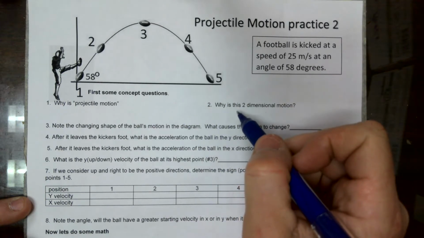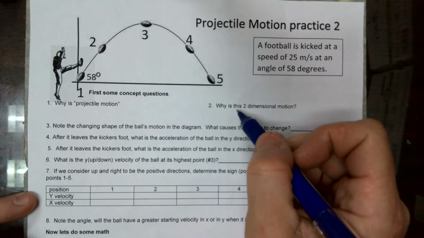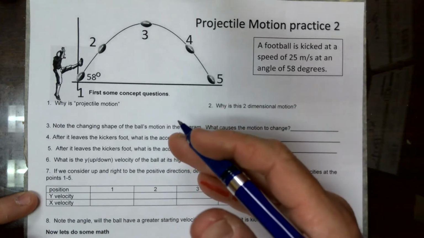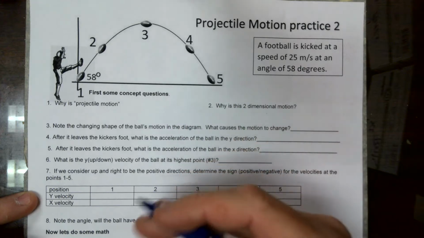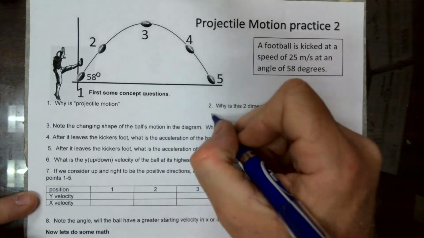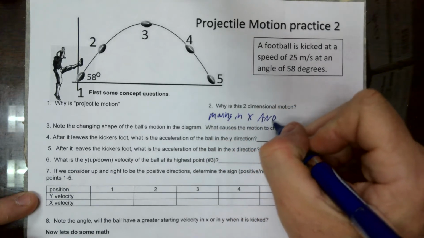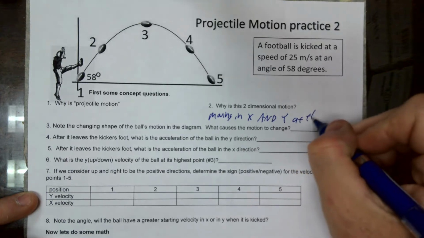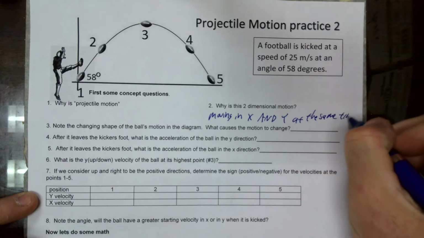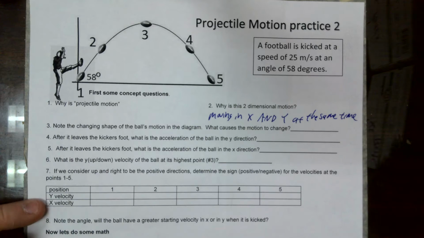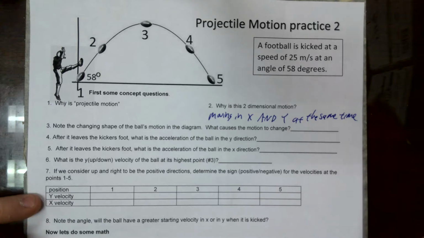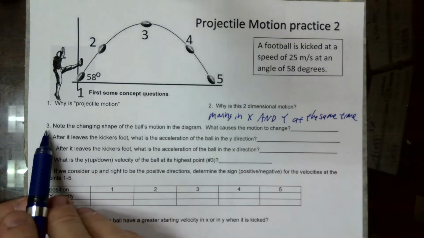Why is this two-dimensional motion? As opposed to one-dimensional motion, a car speeding up and slowing down, a straight free fall problem where something is dropped off a cliff, this is two-dimensional motion because it is moving in X and Y at the same time. Which means when you do these problems, you have to solve for X and Y separately because they're two different dimensions of motion. So we have to think about X differently than we think about Y.